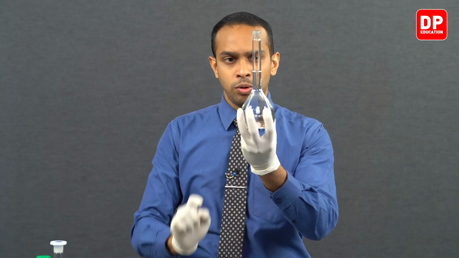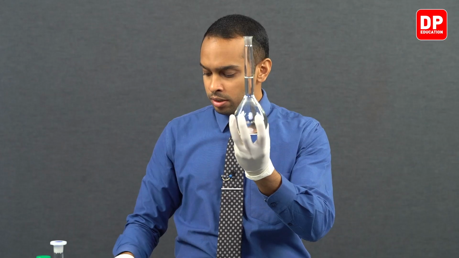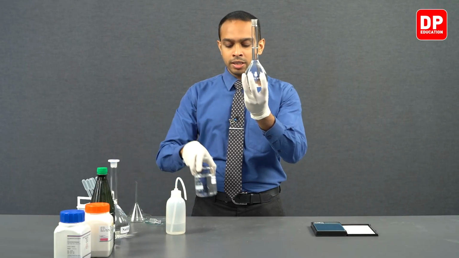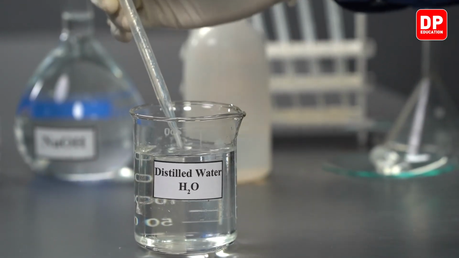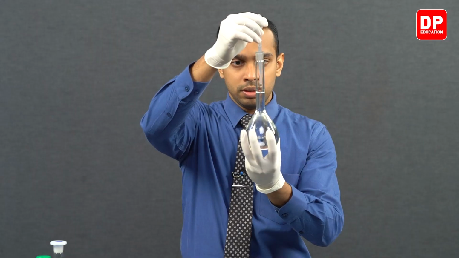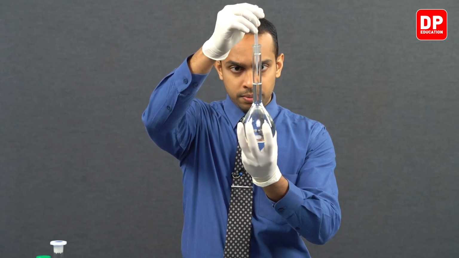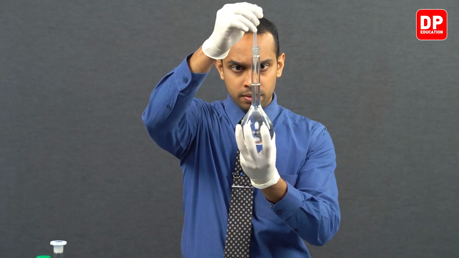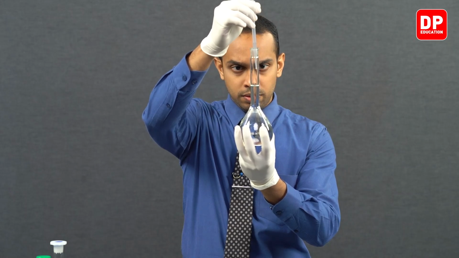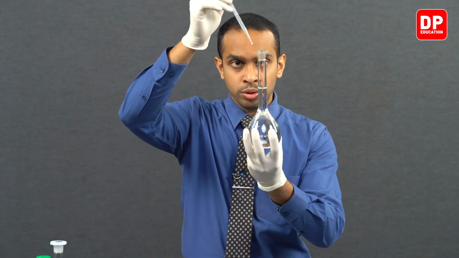After we have added water quite close to our calibration mark, we can shift to adding water with the help of a dropper. The final few drops of water can be added very carefully with the help of a dropper. This could use one more drop.